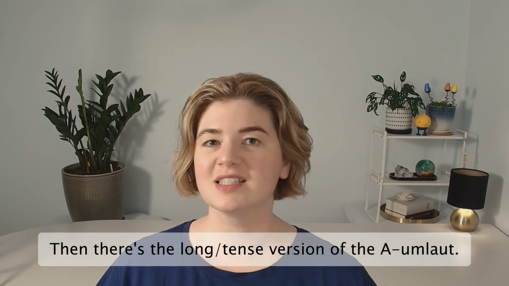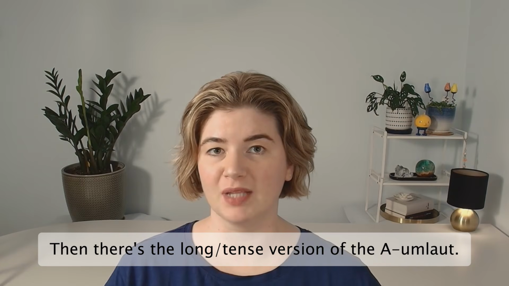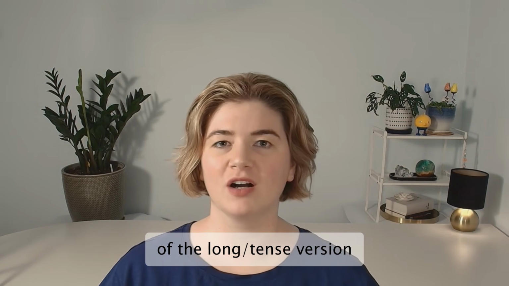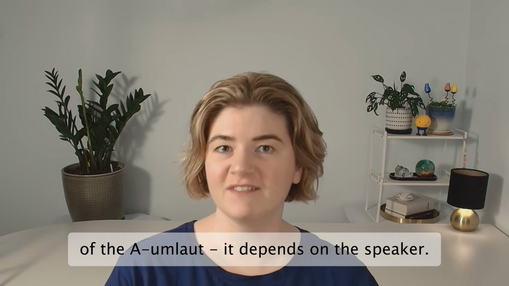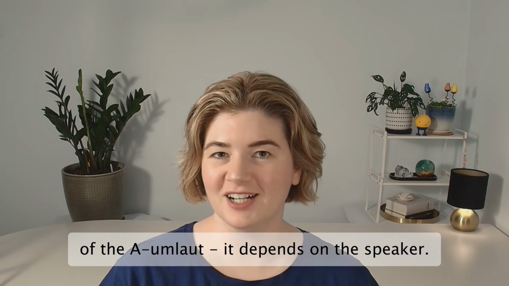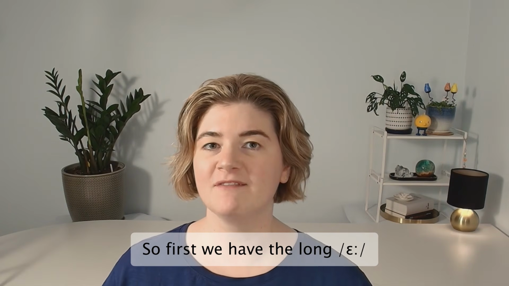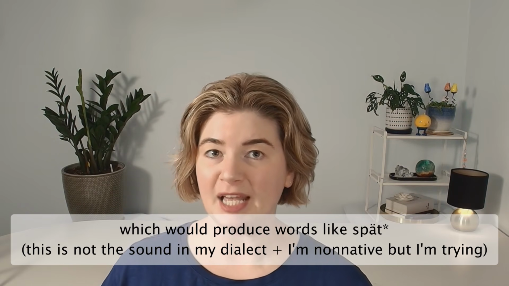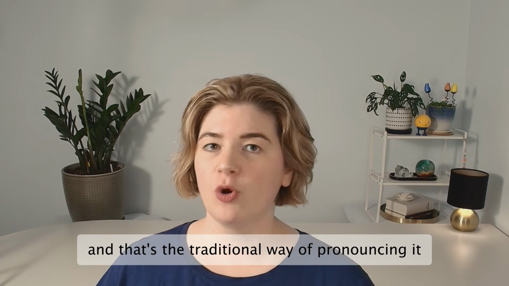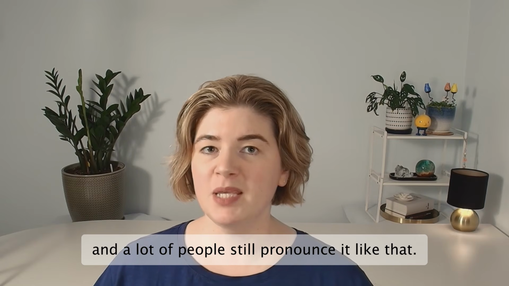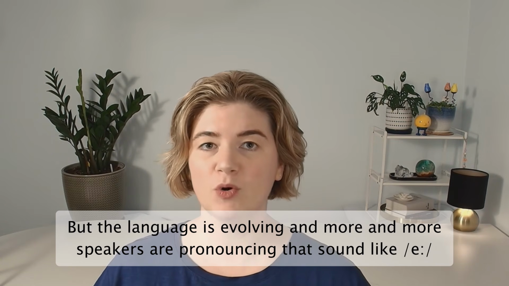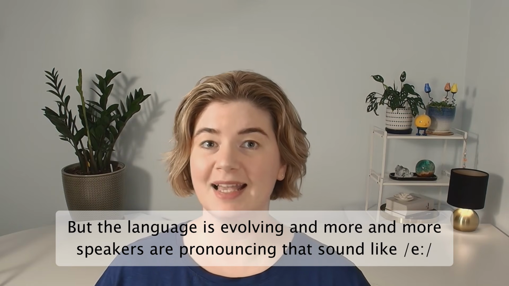Then there's the long/tense version of the A-Umlaut. And there are actually 2 versions of the long/tense version of the A-Umlaut, depending on the speaker. So first we have the long E, which would produce words like spät. And that's the traditional way of pronouncing it. A lot of people still pronounce it like that. But the language is evolving and more speakers are pronouncing that sound like long A.